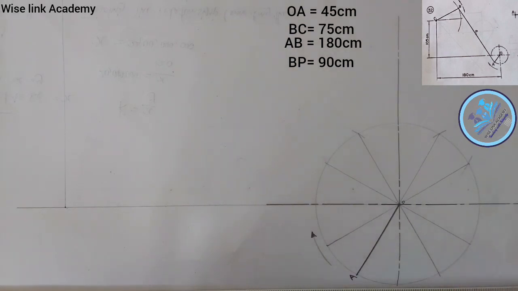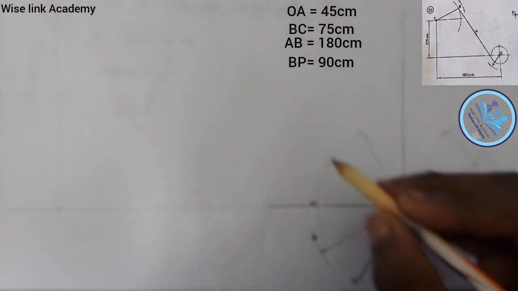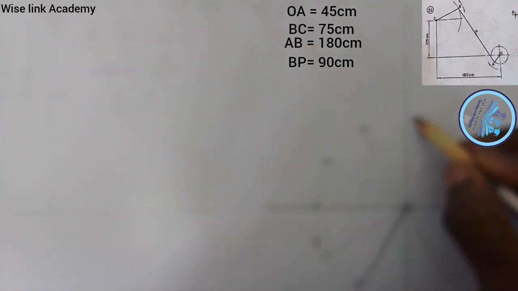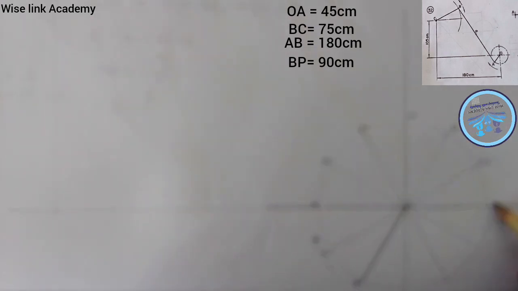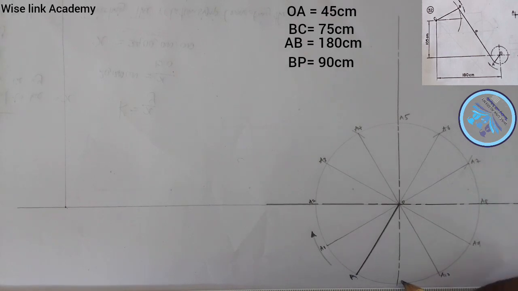But if it's moving in an anti-clockwise direction, we're taking our reading this way. So now A will be A1, A2, A3, A4, A5, A6, A7, A8, A9, A10 and A11.